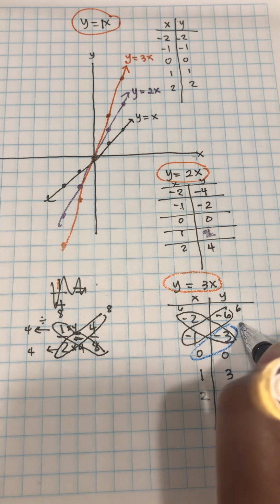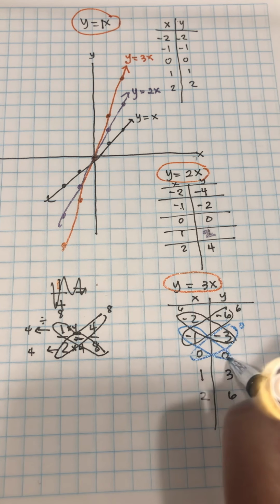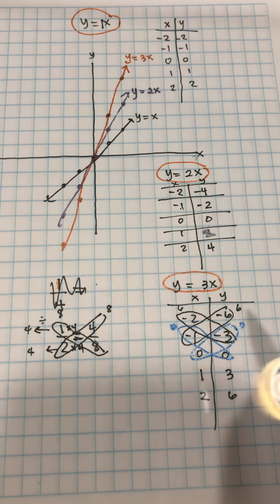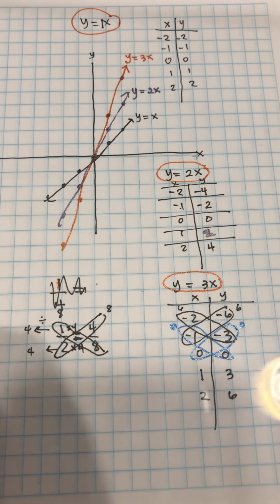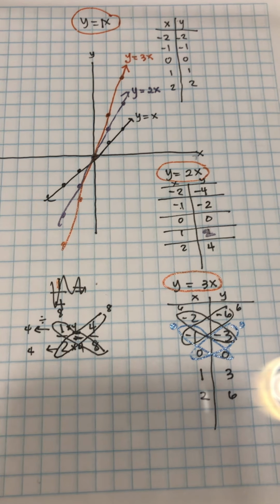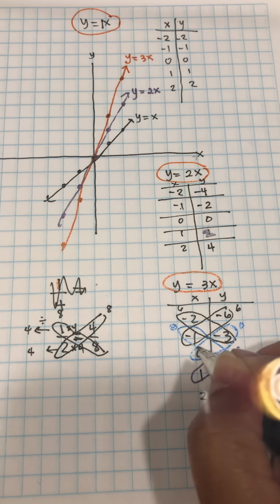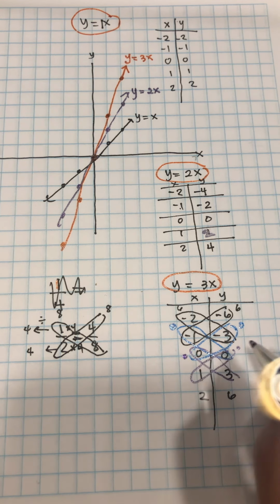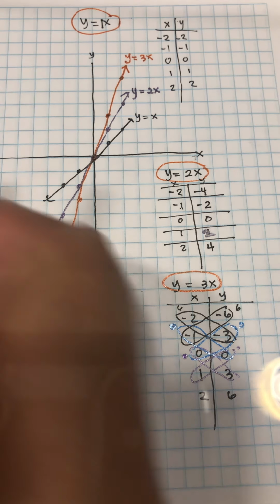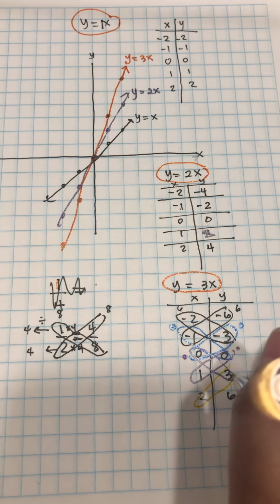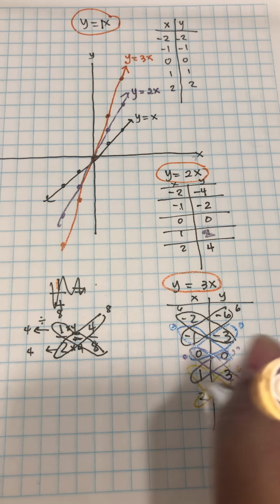-3 times 0, 0. -1 times 0, 0. Still the same. Now let's test the other one. 0 times 1, 0. 0 times 3, 0. This table is really showing proportion. 3 times 2 is 6. 6 times 1 is 6.